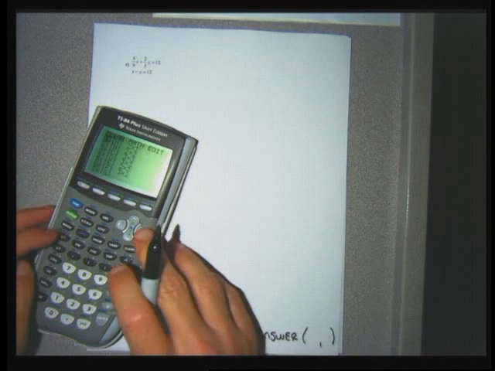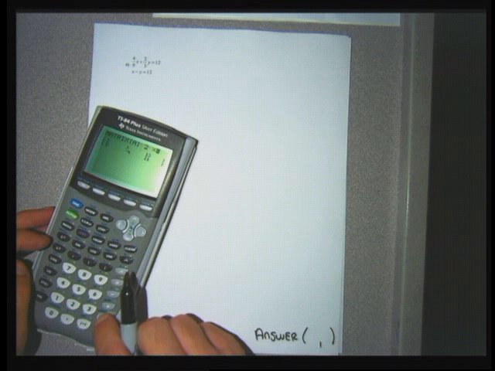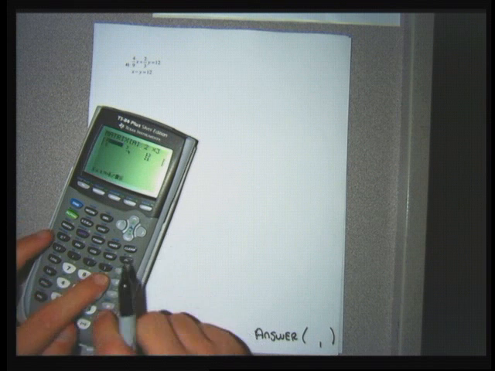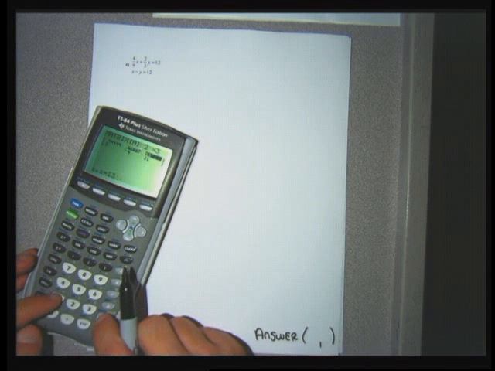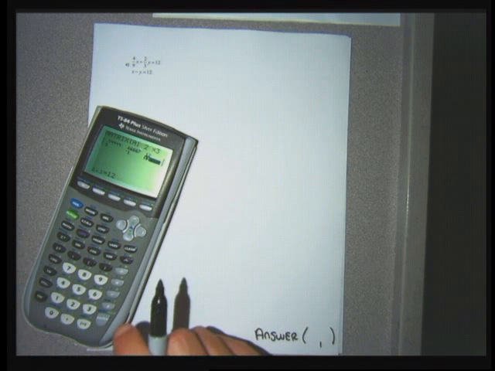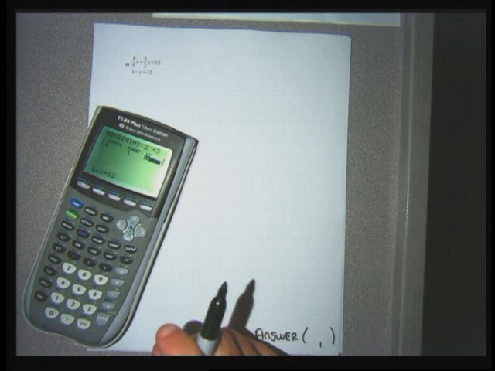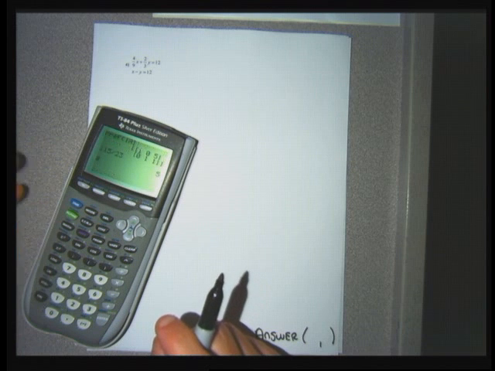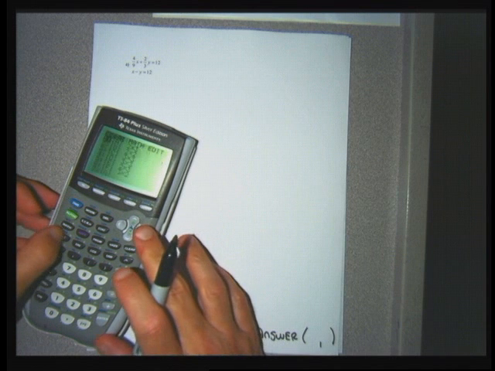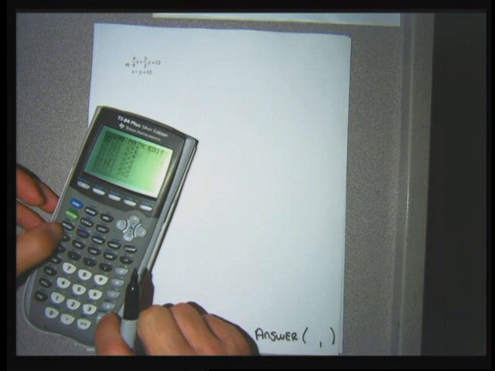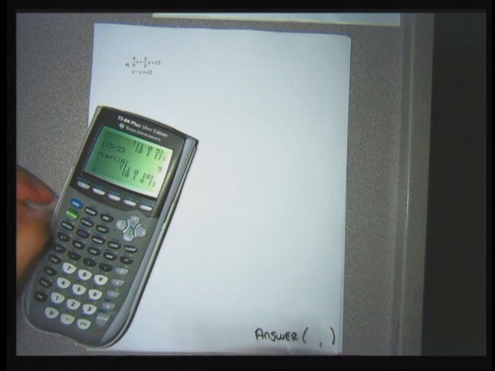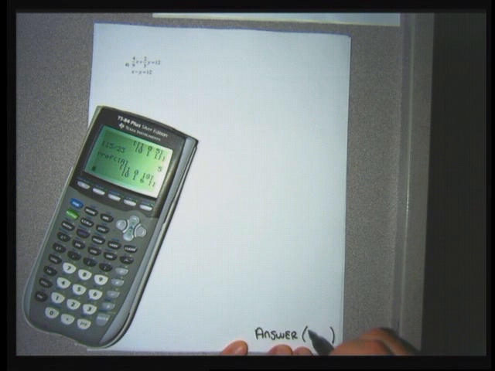So second matrix, edit. Top row is going to be 4 divided by 9, 2 divided by 3, 12. And then bottom row 1, -1, and 12. See the decimals there? That doesn't bother me that the decimals are there. Second quit, then second matrix math, RREF, second matrix names, enter.